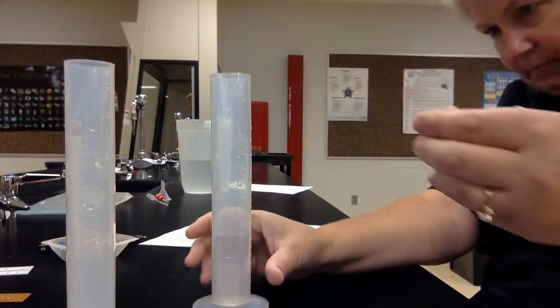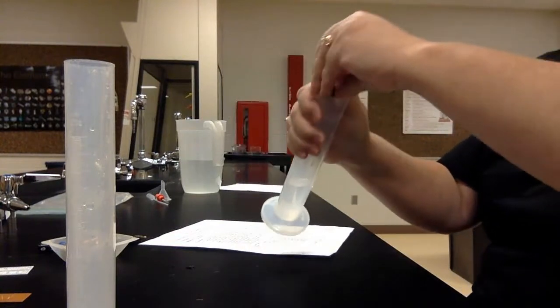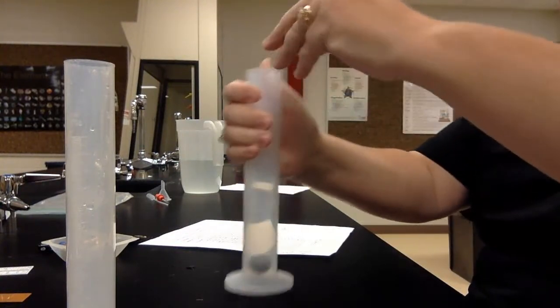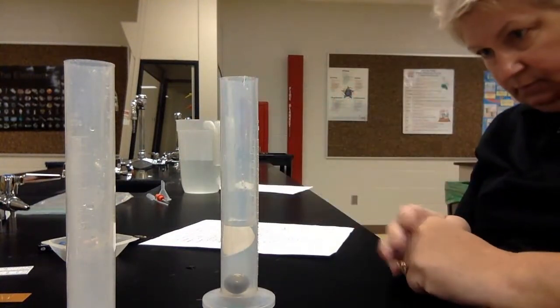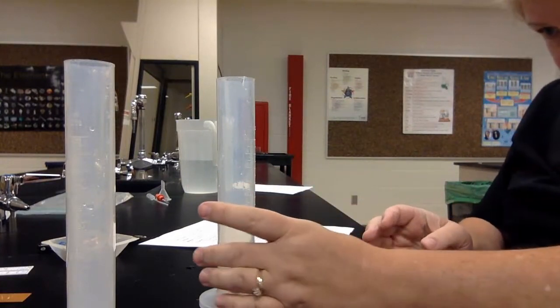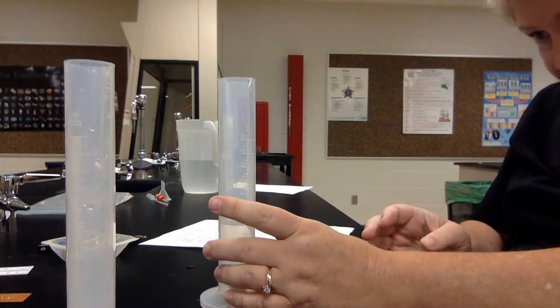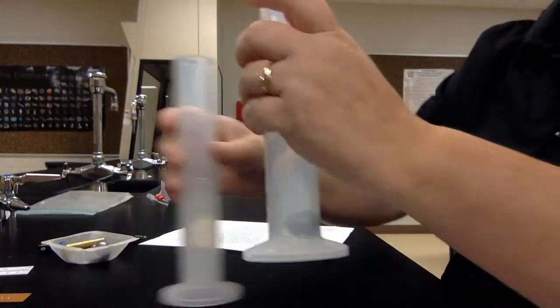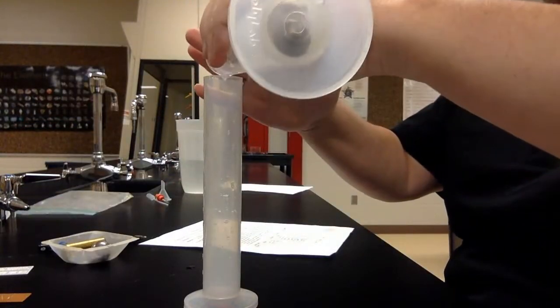Let's do the small steely, 40. And that went up to 44, 43.5.